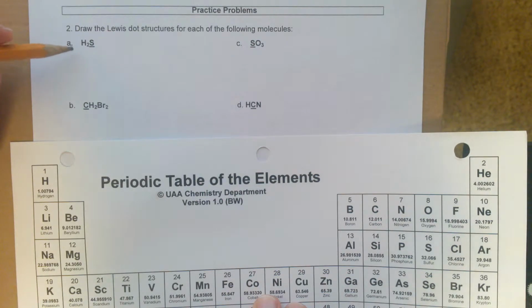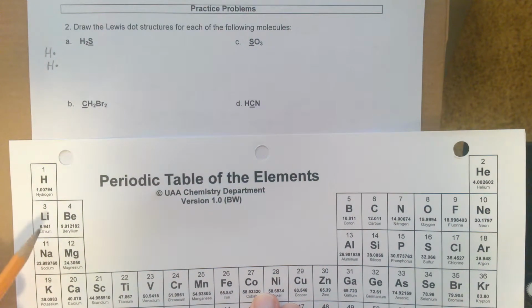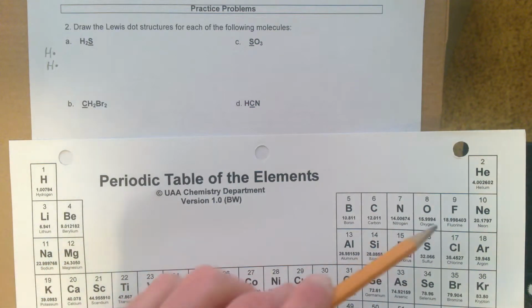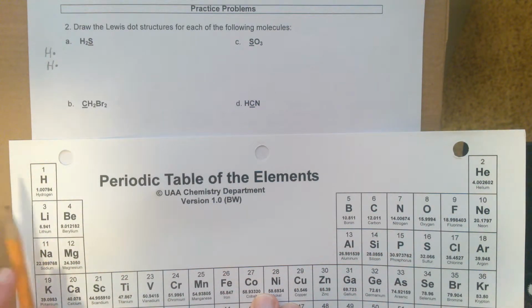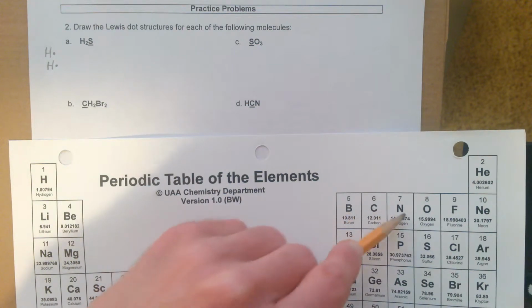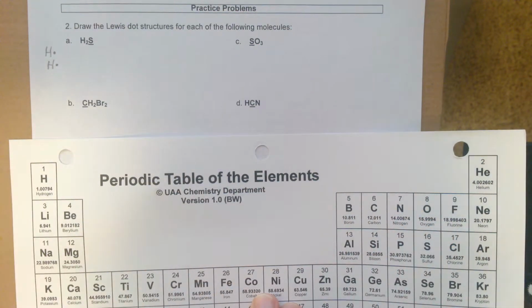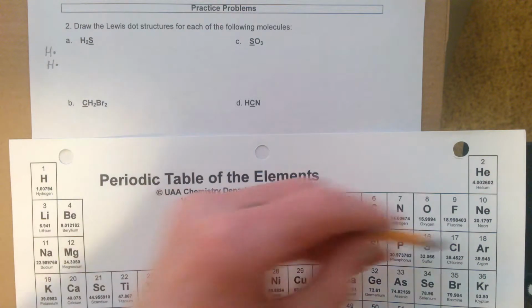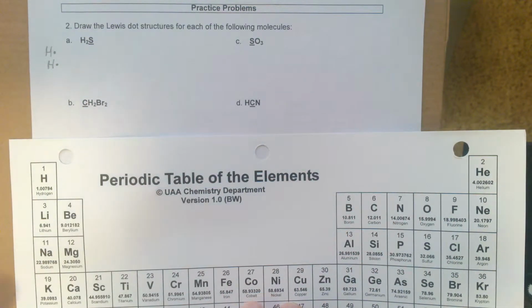First, we have a compound H2S. When drawing Lewis dot structures, one of the most important things is to first determine the total number of valence electrons. For hydrogen, they have one valence electron each. Remember, how we determine that is we look at the main group elements, the S and P block, and we count what column they are in, what group, and that tells us the number of valence electrons. So 1, 2, 3, 4, 5, 6, 7, 8 valence electrons.